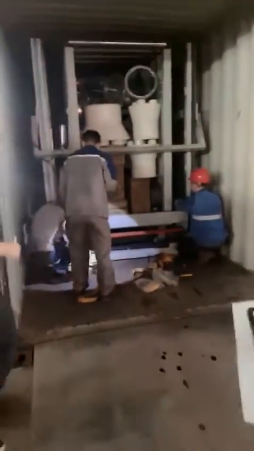We almost use every space of the containers. This is the fourth container we are loading today, and we can finish it very soon. This afternoon, we will finish the loading of another 2 containers.